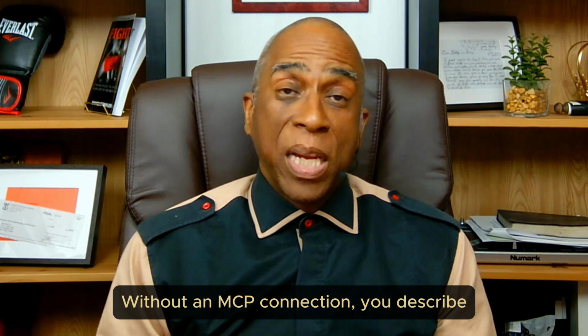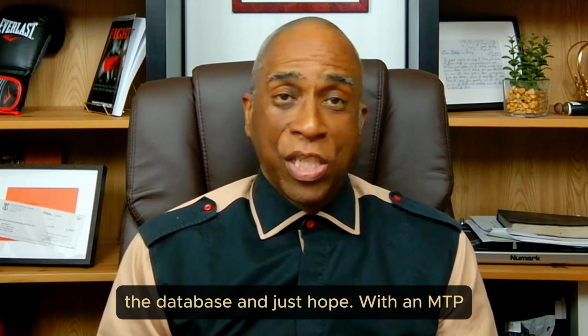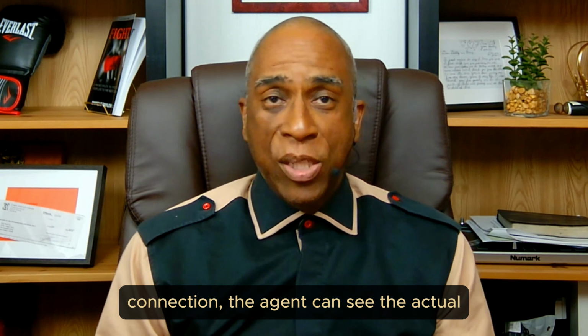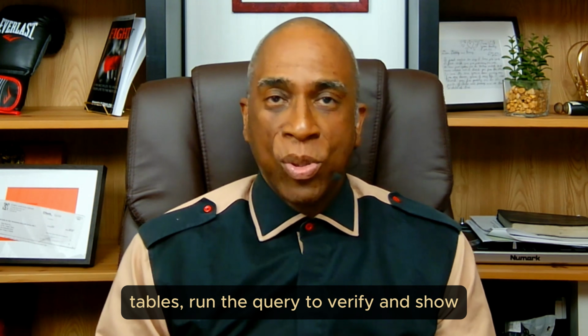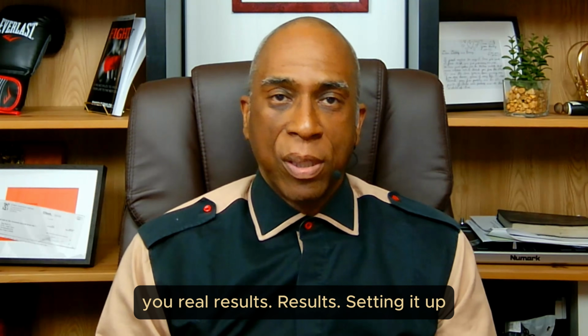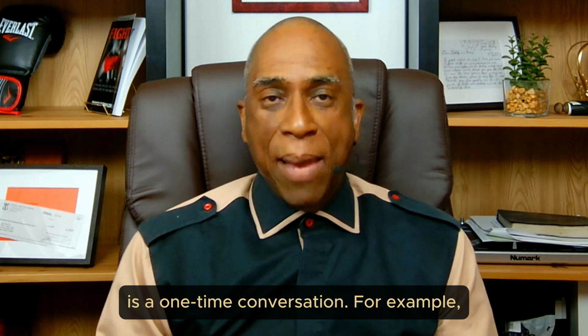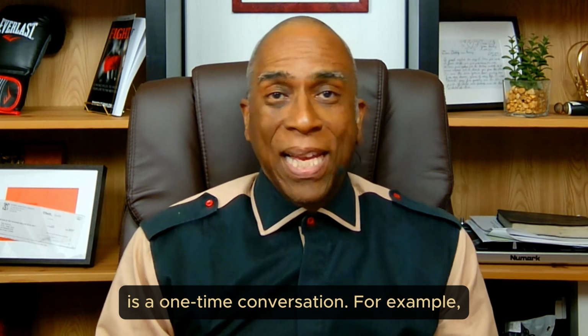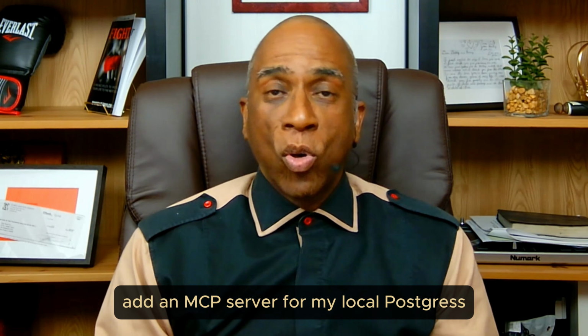Without an MCP connection, you describe the database and just hope. With an MCP connection, the agent can see the actual tables, run the query to verify, and show you real results. Setting it up is a one-time conversation. For example, add an MCP server for my local Postgres database.